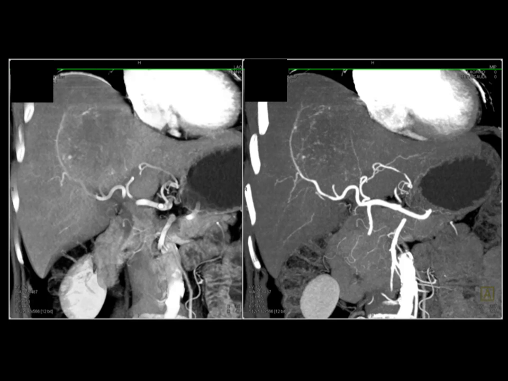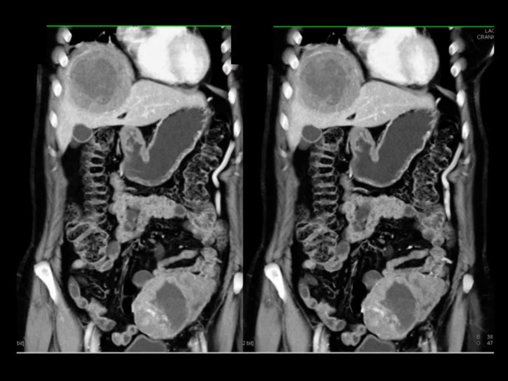You see the large cystic mass, venous phase imaging, and then you see the mass in the left lower quadrant. That mass needs to be resected. It's probably a sarcoma, and this patient can potentially be cured from that disease. But again, the mass involving the liver is indeed critical.